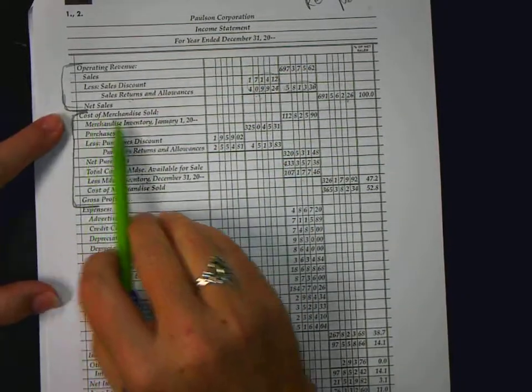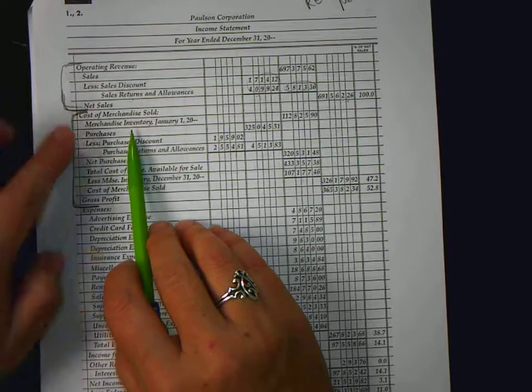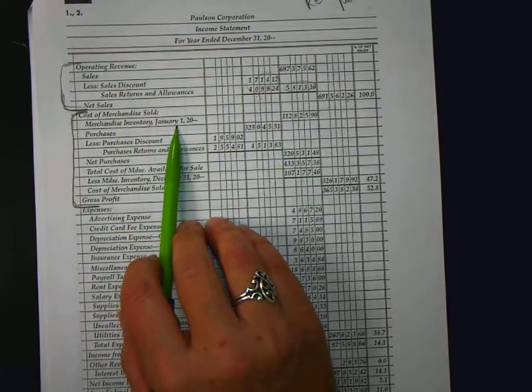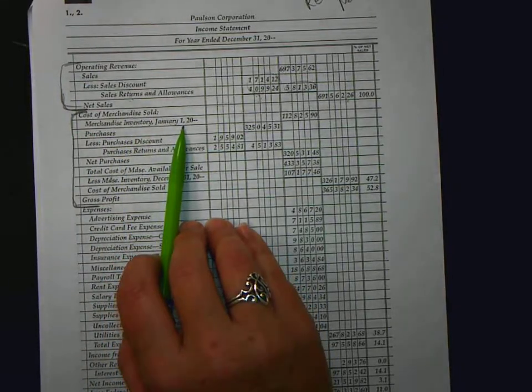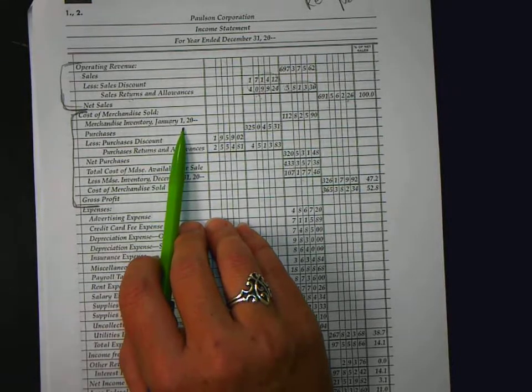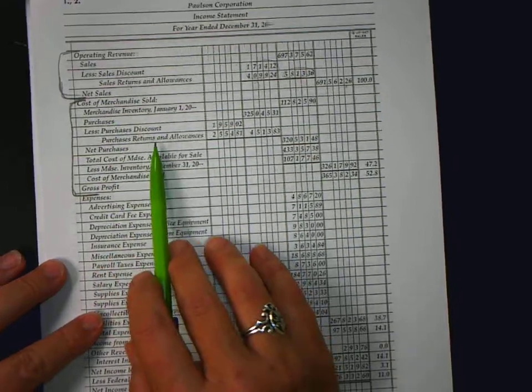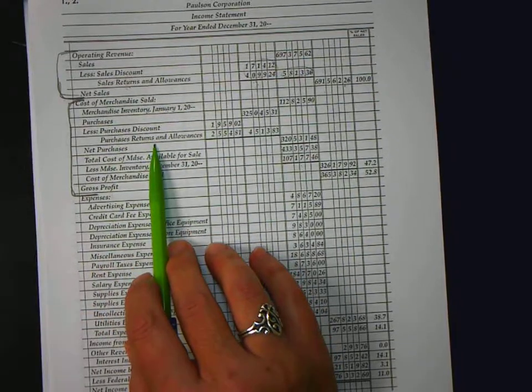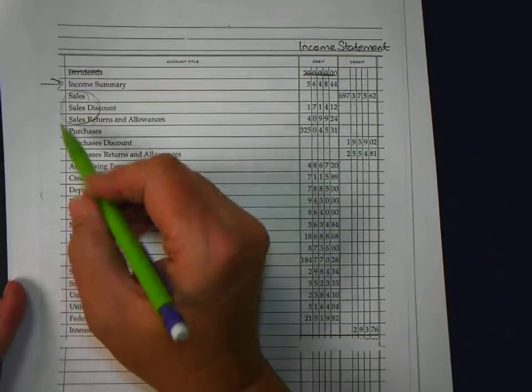So this is our section for cost of merchandise sold. We actually have to go find our January 1st merchandise inventory number, which will be the very first number in your green book for merchandise inventory. This is your beginning inventory. Then we'll have purchases, discounts, purchases, returns, and allowances. Those come from right here.